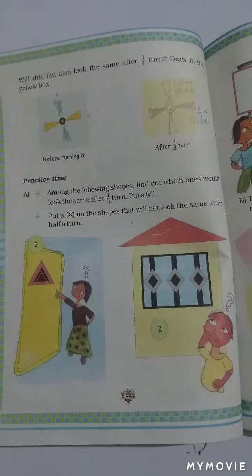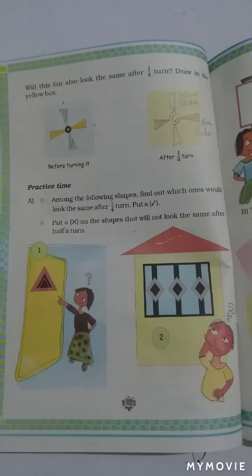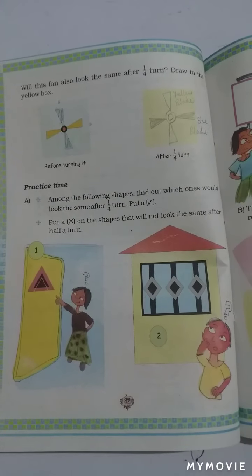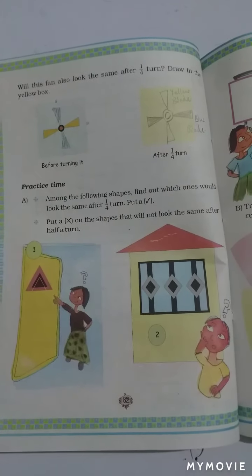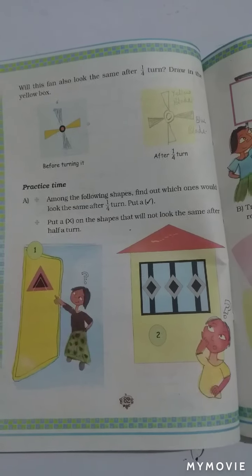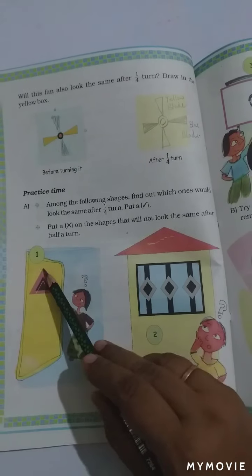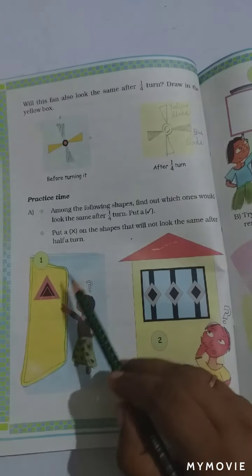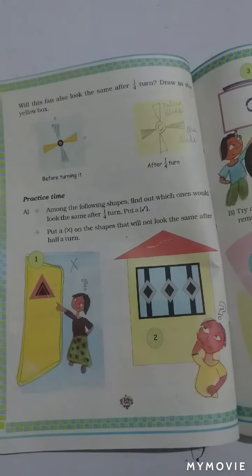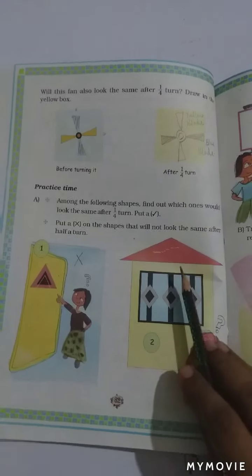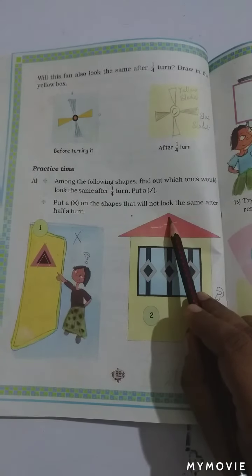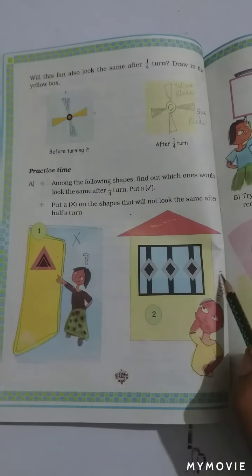Okay. Now again we are given some figures. We have to turn it a 1/4 turn. Okay, we have to give it a 1/4 turn and we have to put right or wrong. Now if we turn this figure 1/4, this point should come here. It is not coming, so it is not the same. Again, when you turn it, this point will come here. The pointed edge will come here. So again, this is not the same.